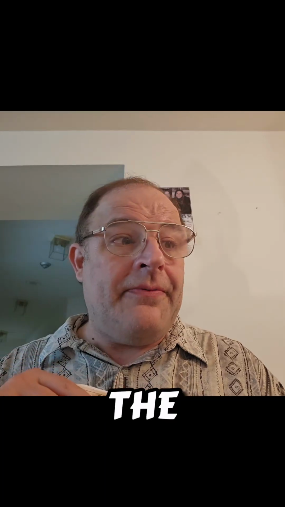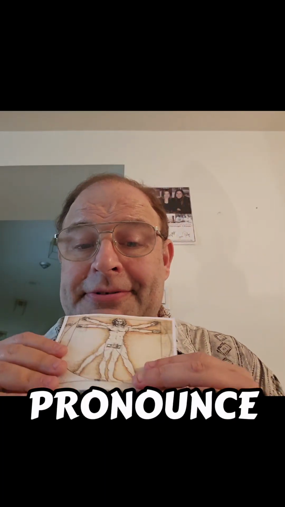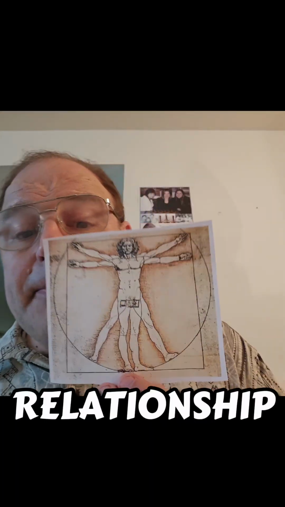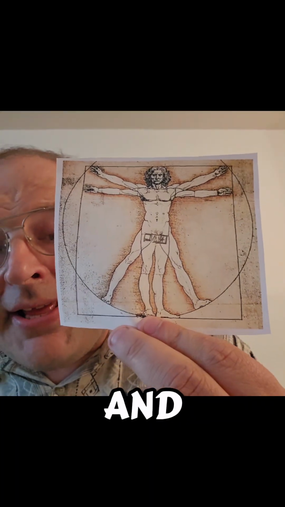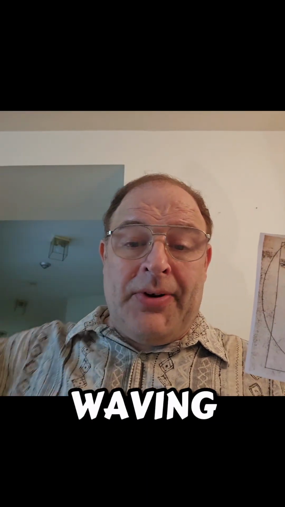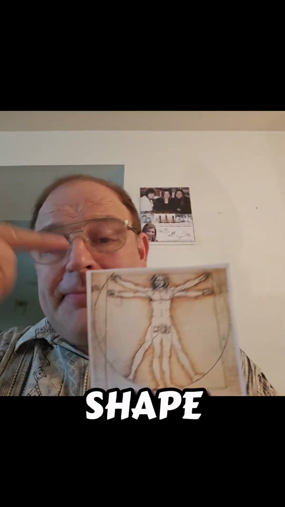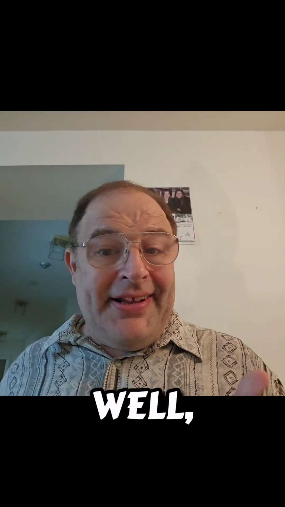And a famous drawing called the Vitruvian Man, I hope I pronounced it right, by Leonardo da Vinci. That man is both in a square and in a circle, and it shows the relationship between geometry and human form. And I'm sure the act of waving your arms can make a circular shape, and he fits his body nicely into a square as well, in an intentionally put square.